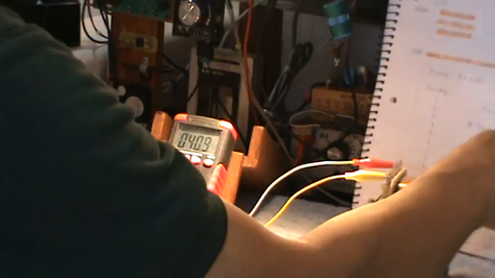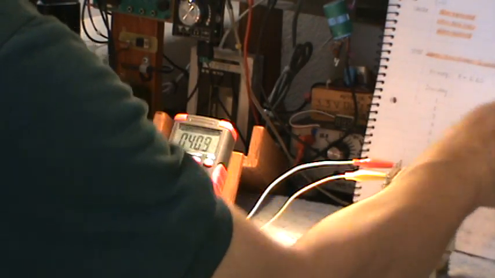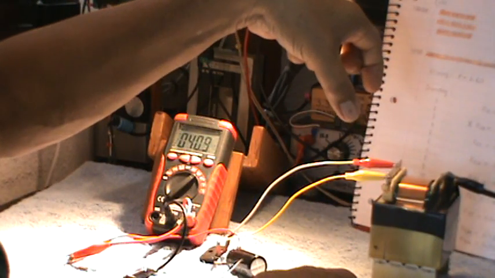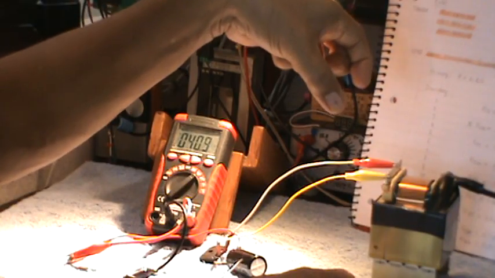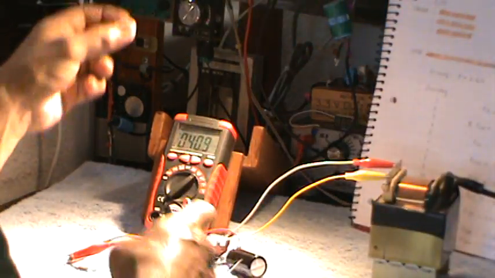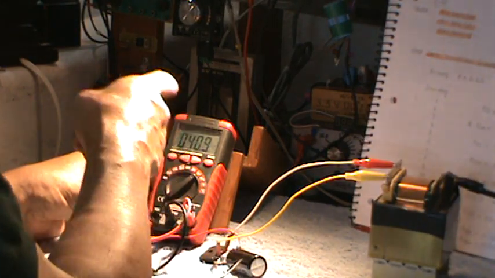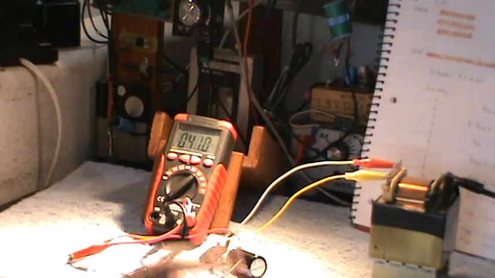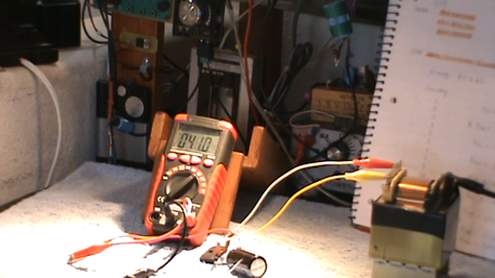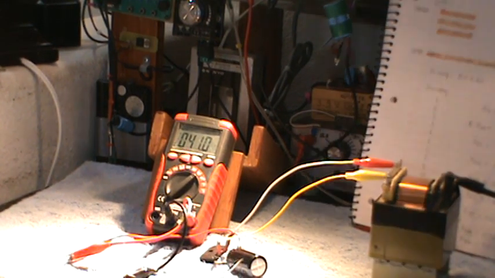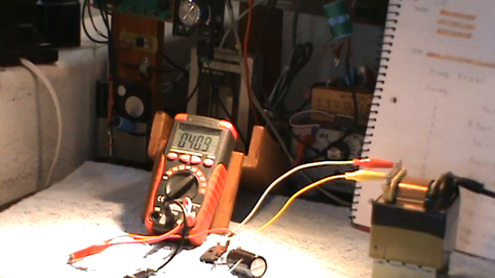This is 29.6 volts AC. If we rectify this by using a bridge diode, the voltage output is 40.9 volts DC. Could you see it, guys? It's 40.9. So this is a good thing, right?